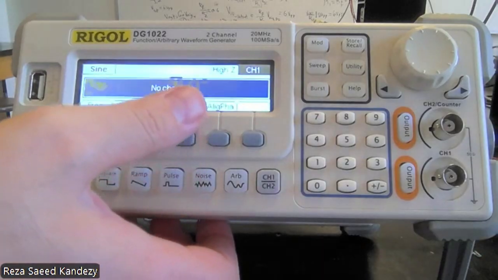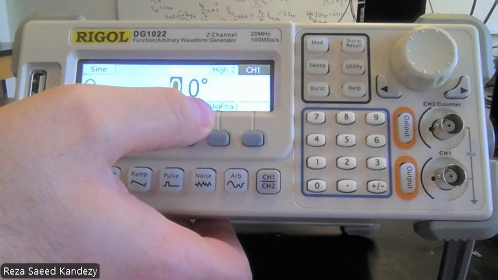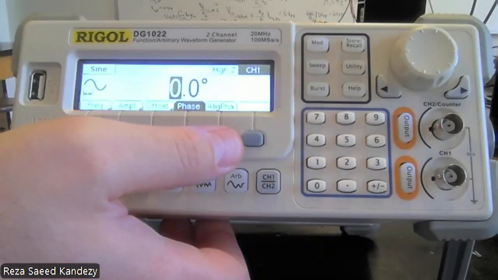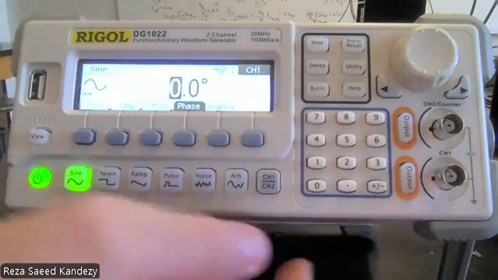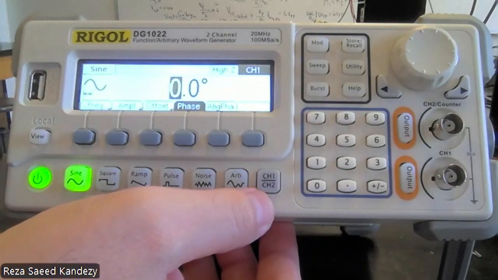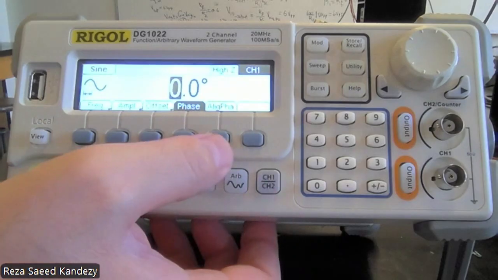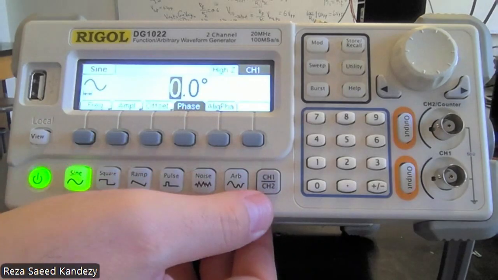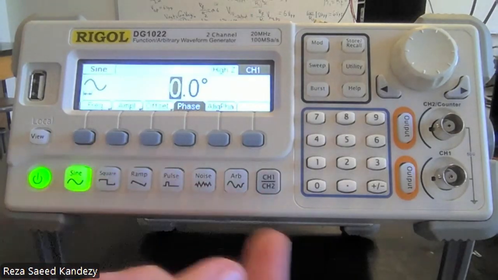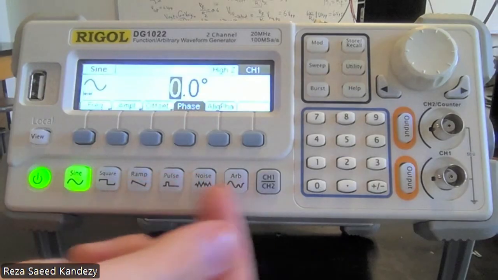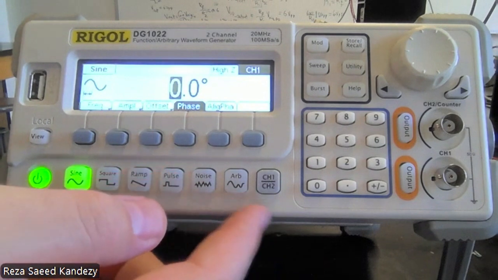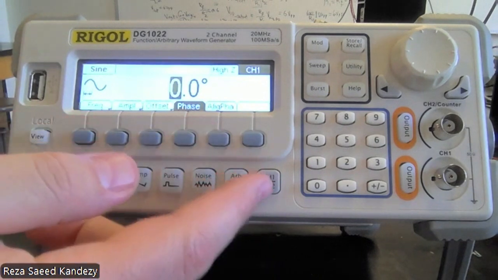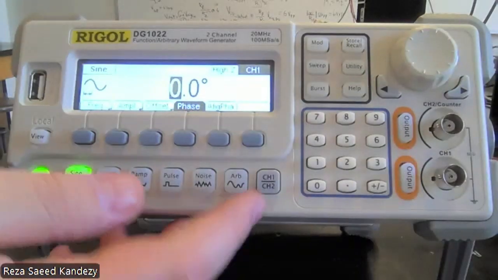Another option is align phase. This is useful when you are using both channels, because this model has 2-channel output. If you use both of the channels, you have two waveforms generated by this one. By pushing this align phase, you are basically synchronizing the two channels with each other, so their phase is going to be aligned. The frequency is different, so synchronizing is not a good word. The phase of channel 1 and channel 2 would be aligned with each other.